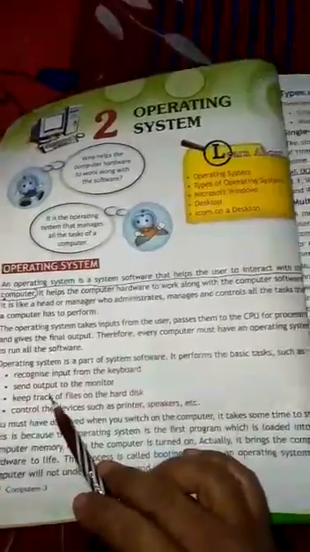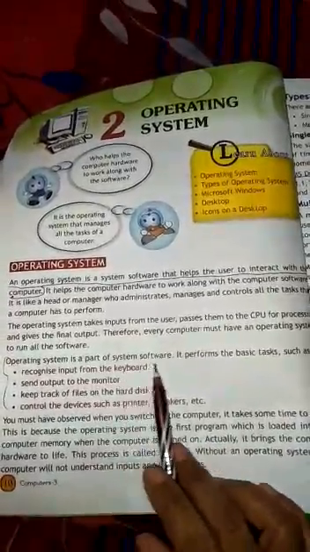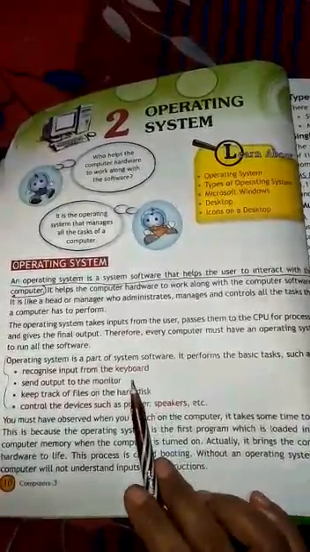Now you see, operating system is a part of system software.